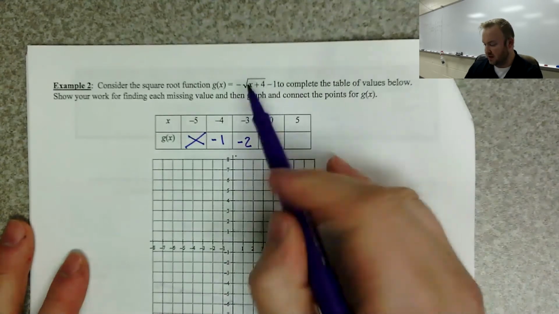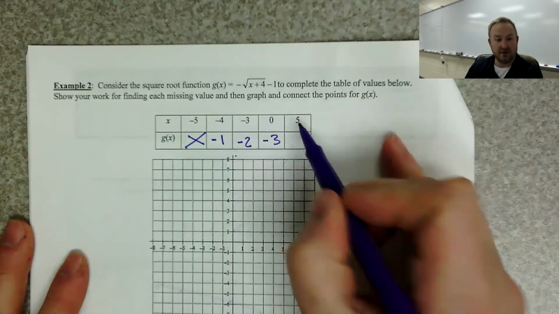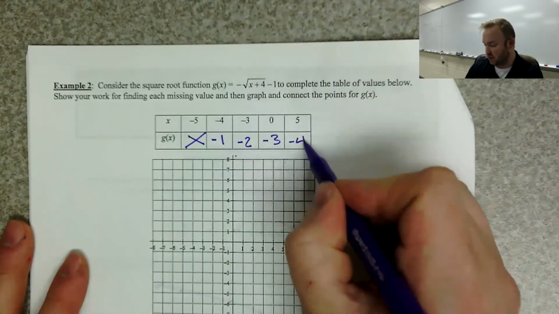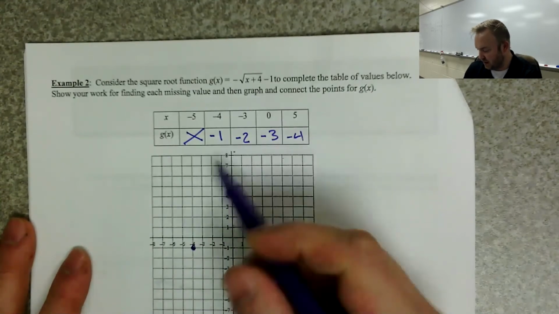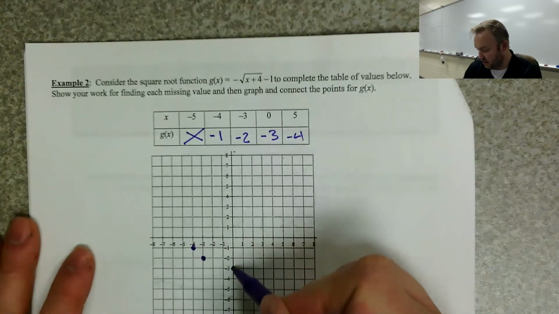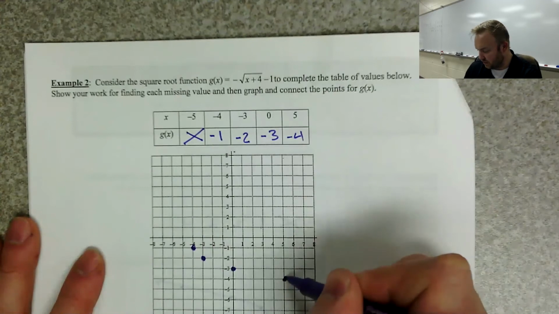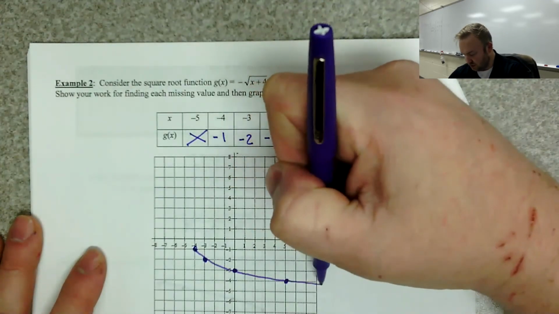If I plug in 0, I'll get -2 minus 1, which is -3. If I plug in 5, I'll get -3 minus 1, which is -4. We can plot those points: -4, -1; -3, -2; 0, -3; and 5, -4. And here is my square root graph.